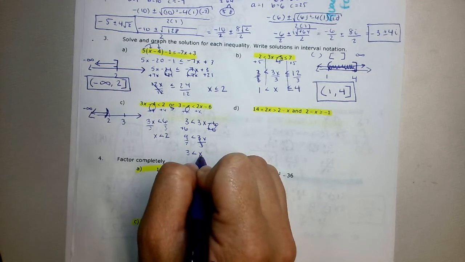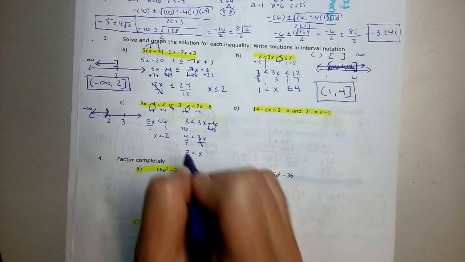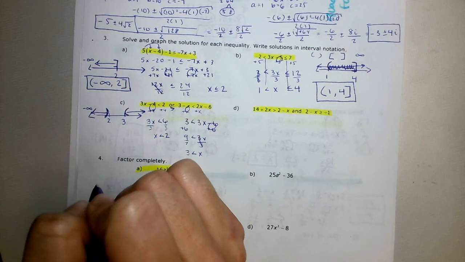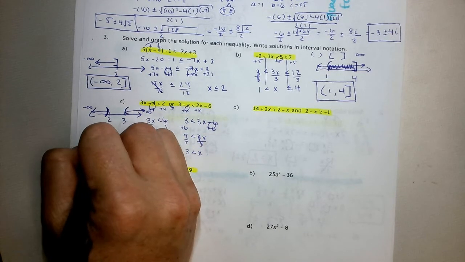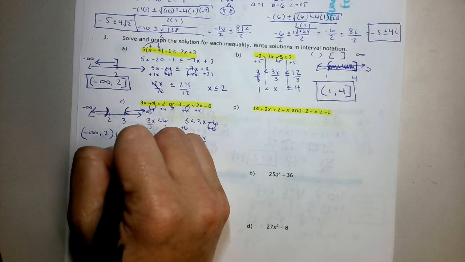And then I'm going to read from letter to number. So x is greater than 3. It's not equal to, so it's a parentheses. And so that goes all the way to infinity. So I have negative infinity to 2, or 3 to positive infinity.